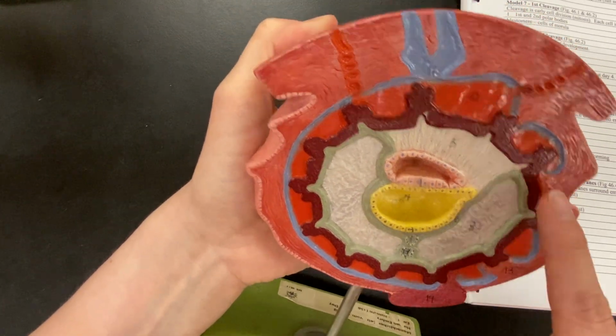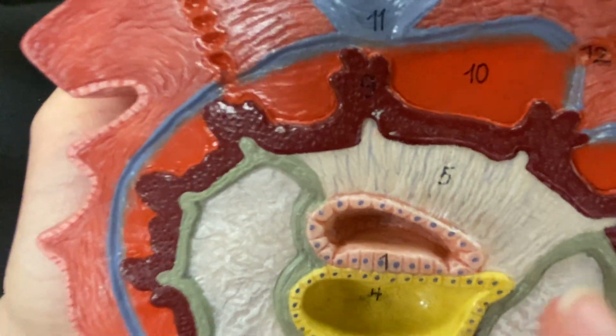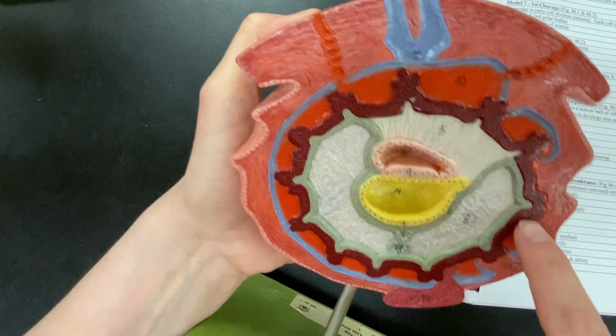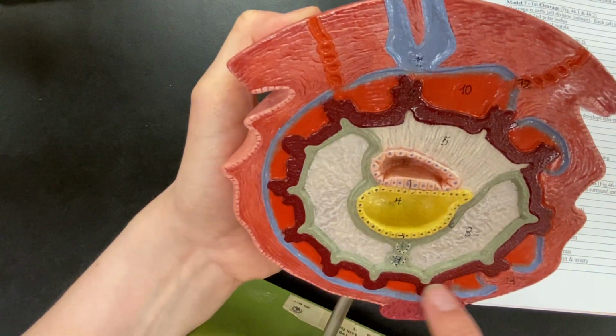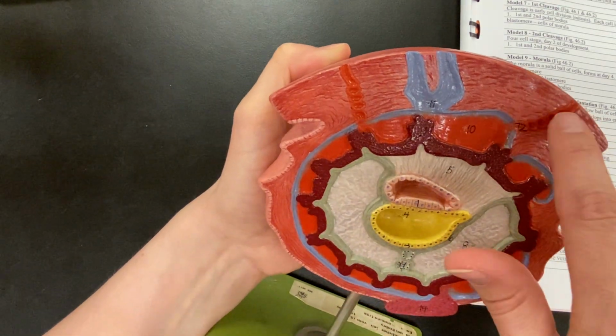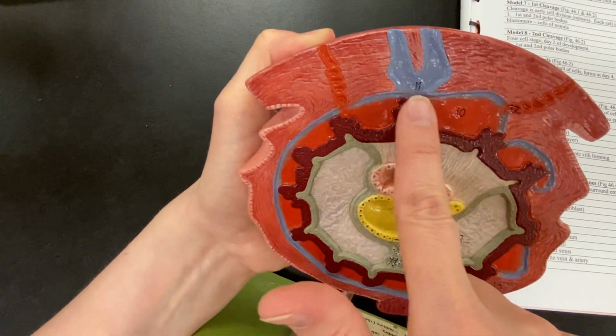9 are the chorion, and you see the little 9 right there. Okay, and we're forming little villi. And then 10 is the maternal blood sinus. So you've got uterine arteries bringing in blood that's pooling in the maternal blood sinus.